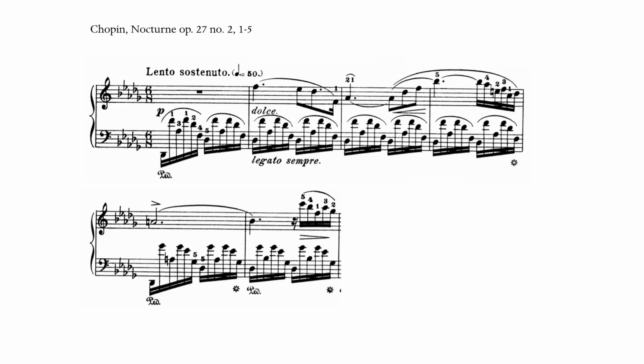This next example is a beautiful melody by Chopin. Pay special attention to the non-chord tones of the right-hand melody.